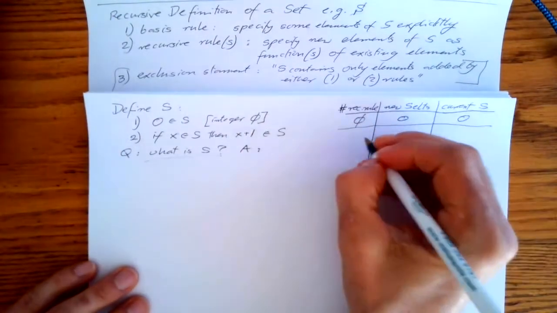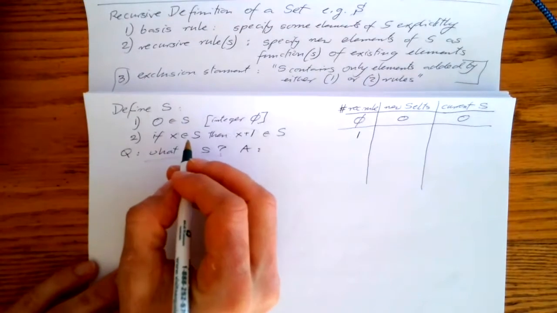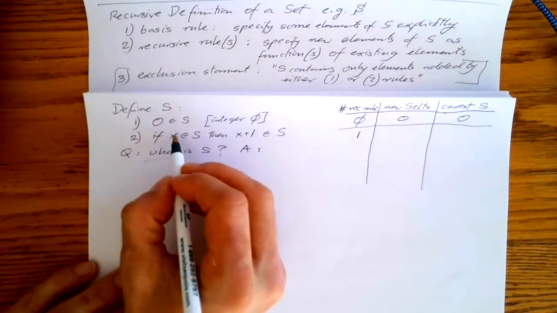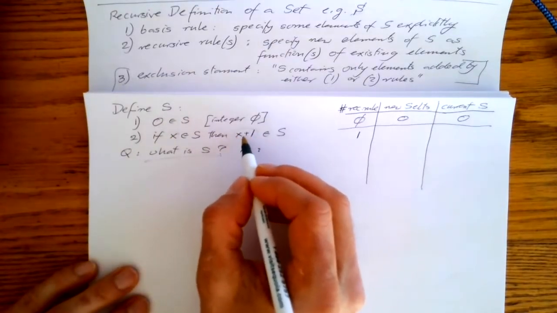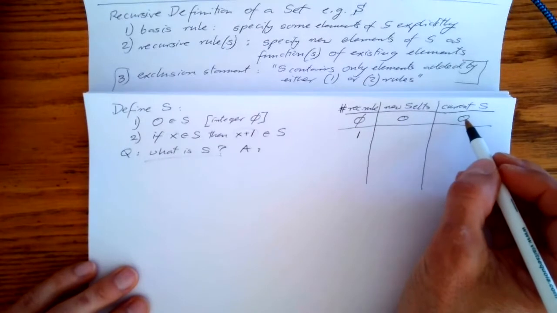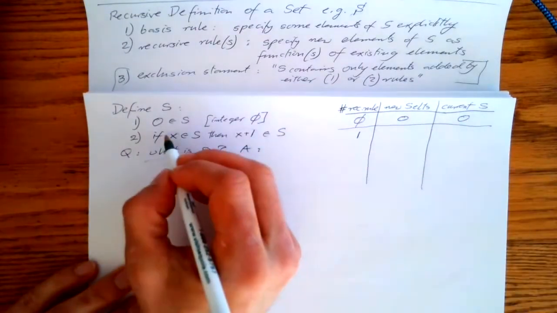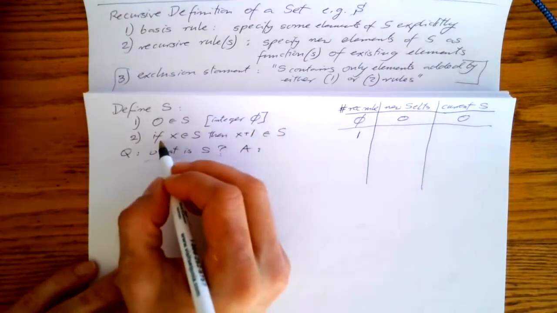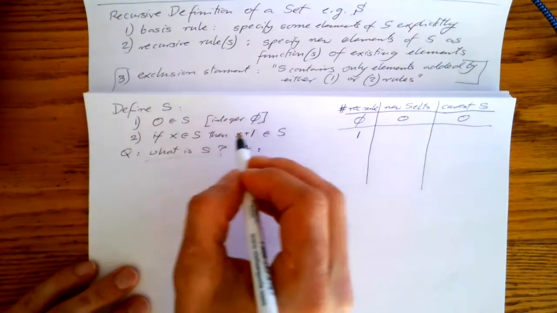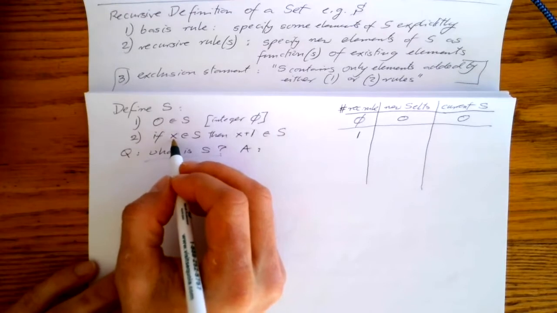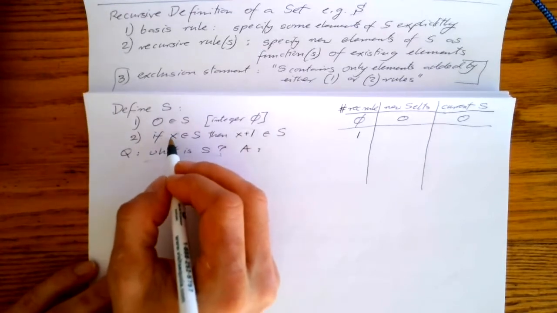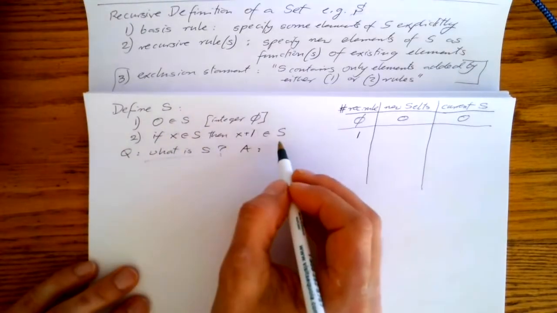Let's say we want to use the recursive rule now. How do we use it? The recursive rule says, if something is in the set, then so is 1 plus that something. Okay, well, what's in the set? Just the 0. So the only way to instantiate this, that something actually happens, is when X is equal to 0.